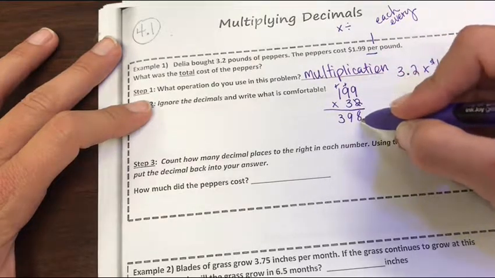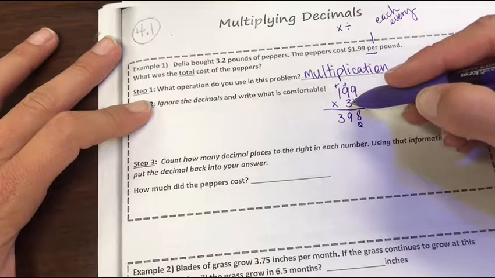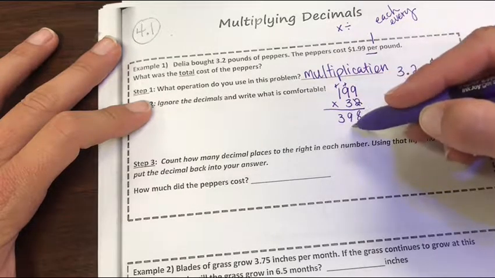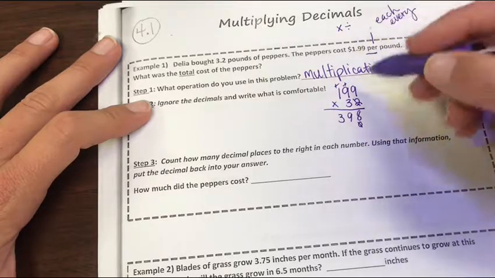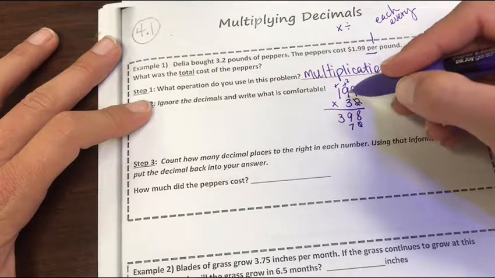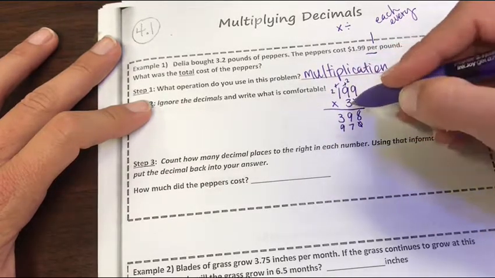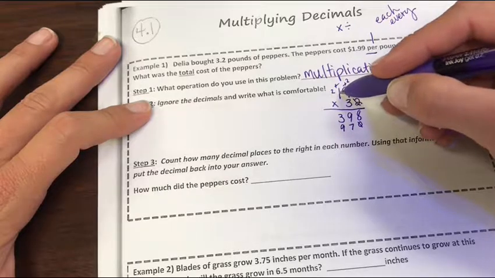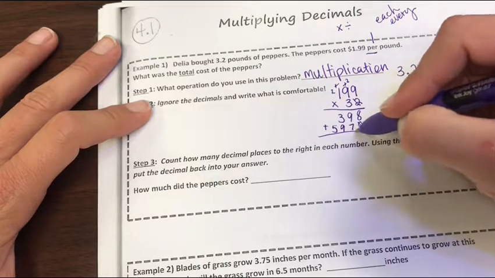If there's a 1 marked out here, that means you're going to have 1 place value here. So since we're starting multiplying in the tens place with the 3, we want to put our first number in the tens place in our work. So 3 times 9 is 27. 3 times 9 is 27 plus 2 is 29. 3 times 1 is 3 plus 2 is 5. And we're going to add these together.